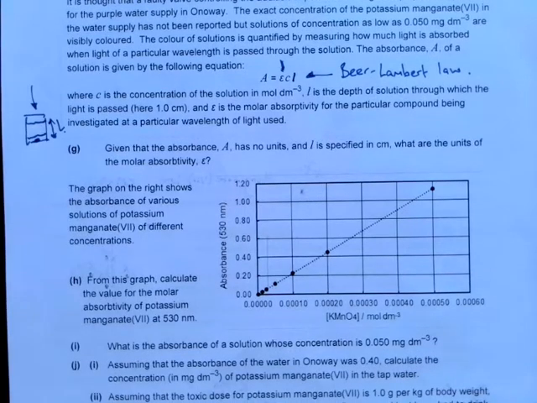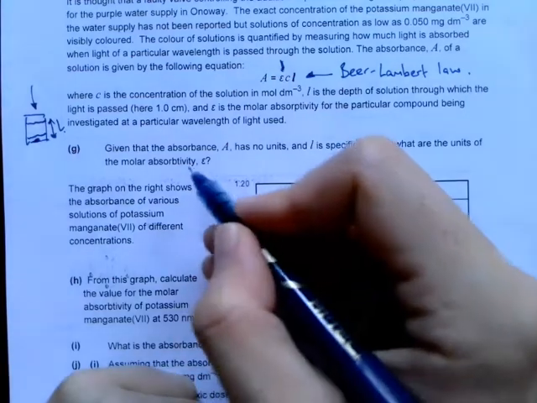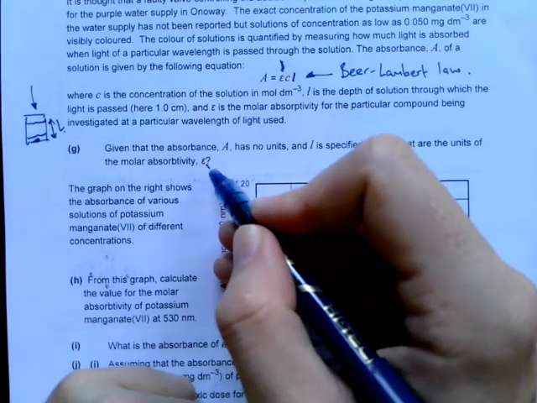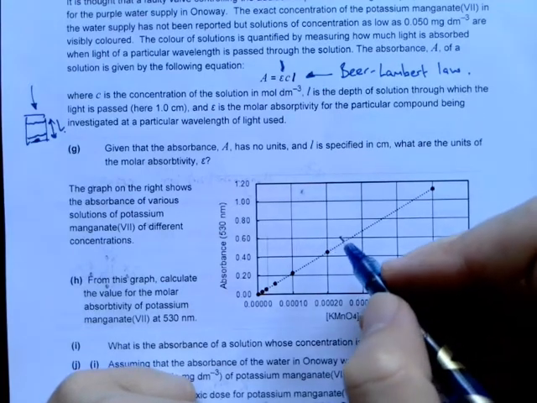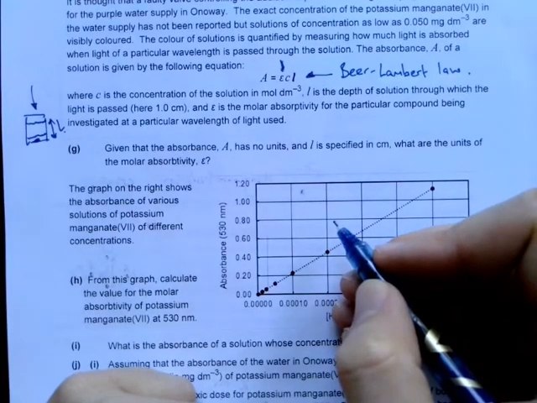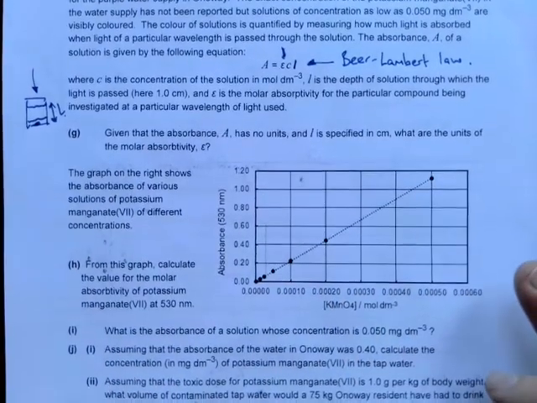Given the absorbance A has no units and L is specified in centimeters, what are the units of the molar absorptivity E? I think that should be fairly easy to work out. You've had a lot of practice of working out units from all the stuff on pressure.